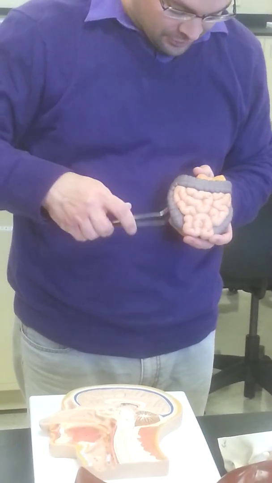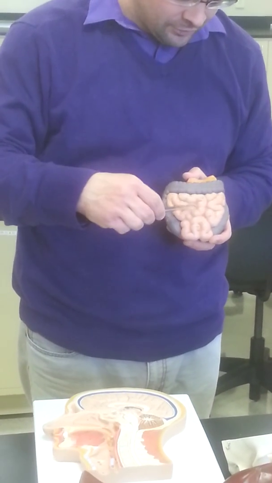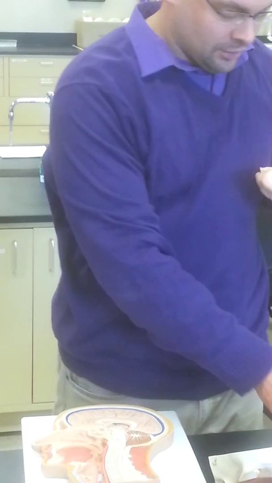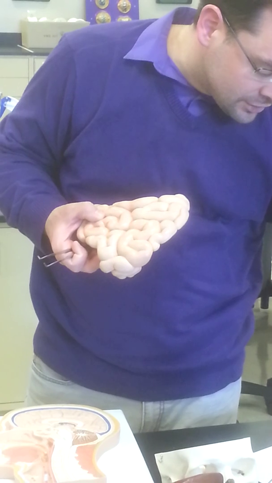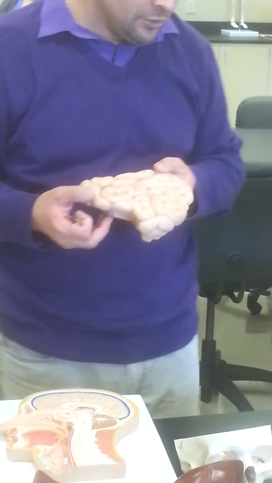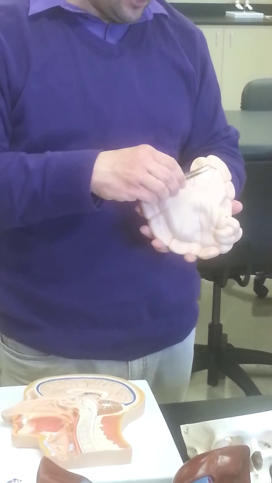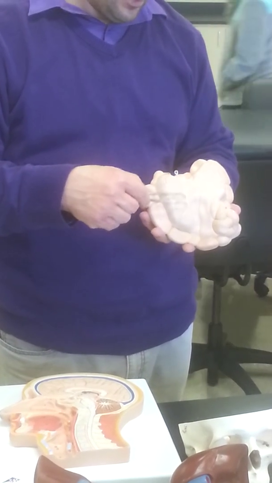Large and small intestines, right? Large and small intestines. Again, small intestines. Now, we are unable to see the ileum or jejunum. We can see this membrane on the back. That's the mesentery. That membrane.